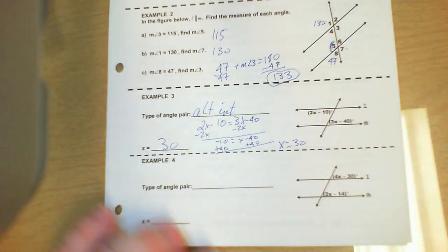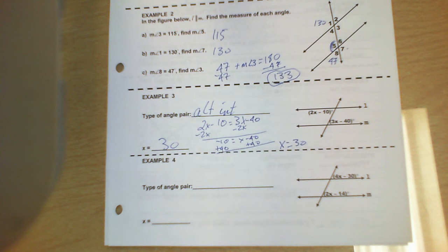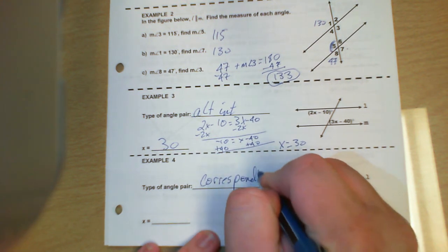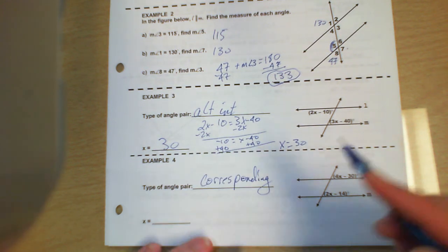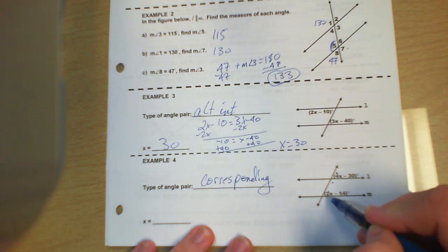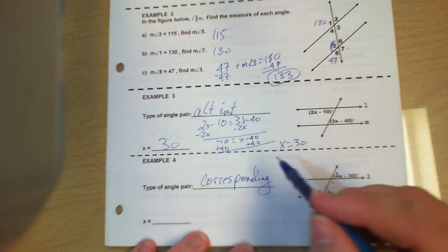Now, type of angle pair. Same side exterior? Oh, no, they're not. They're corresponding, thank you. So, are they the same or are they equal to 180? They're the same. Because this angle and this angle, these two angles equal 180, and these two angles equal 180, so these two together are going to be equal to each other.